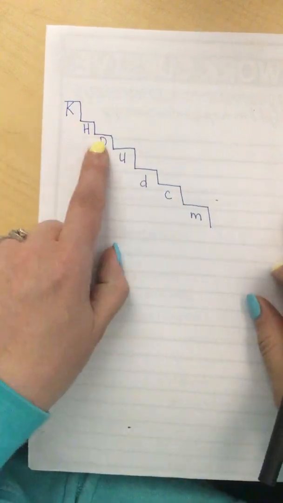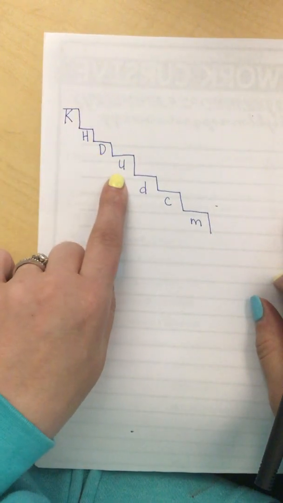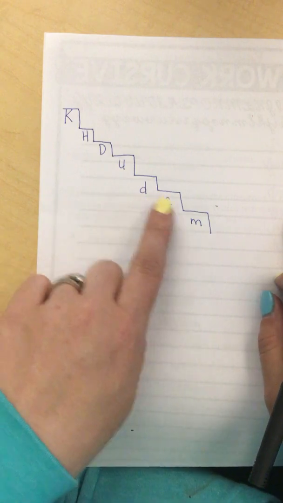These are our kilo, hecto, deca, units of gram, meter, or liter, deci, centi, and milli. These are our measurements, and we're going to use this staircase to help us with this test.